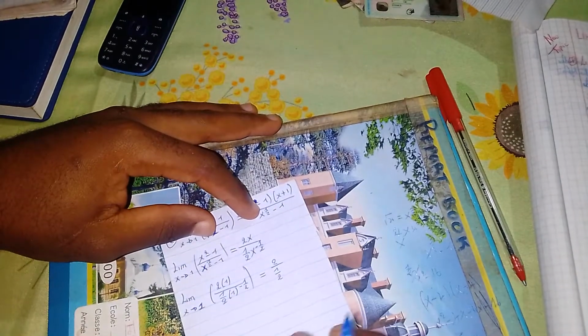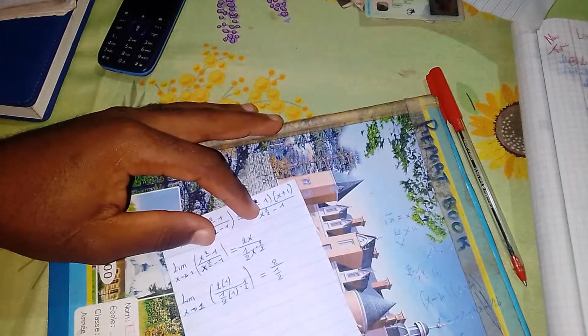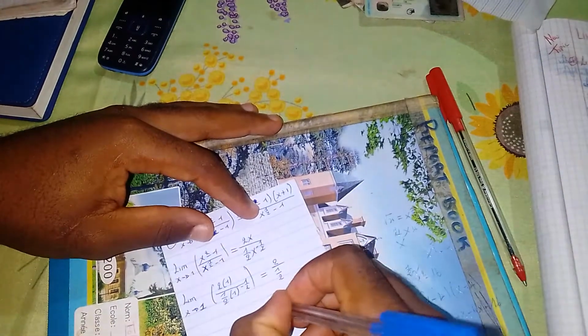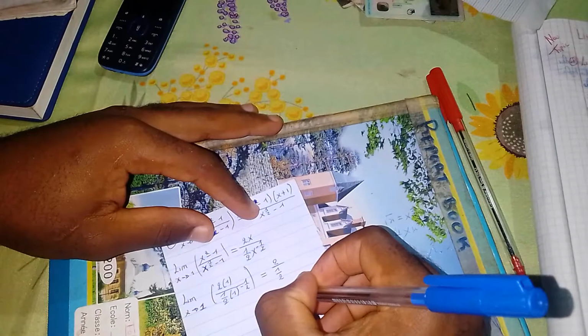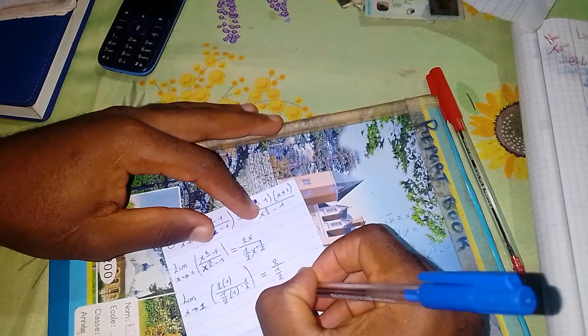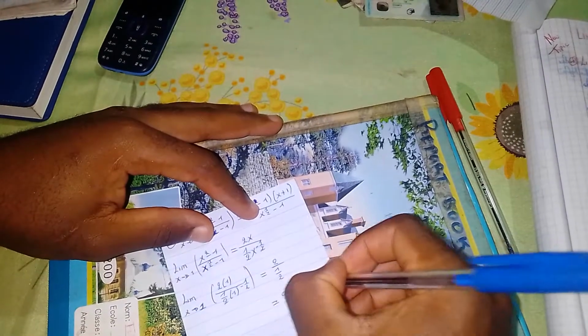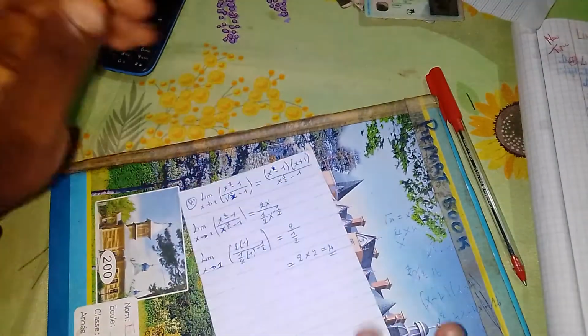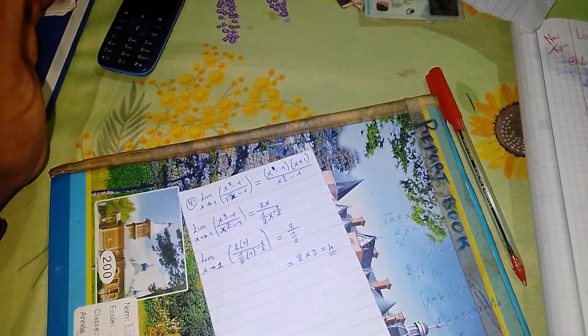And if we simplify this up, what will it give us? It will give us 2 times 2, which is equal to 4. That's our answer. Hope you understand what I did there.